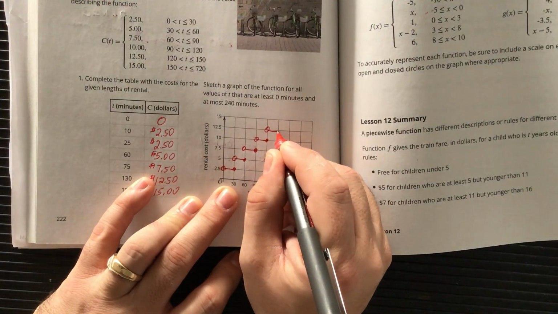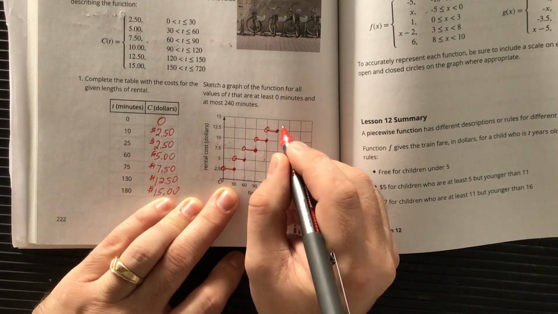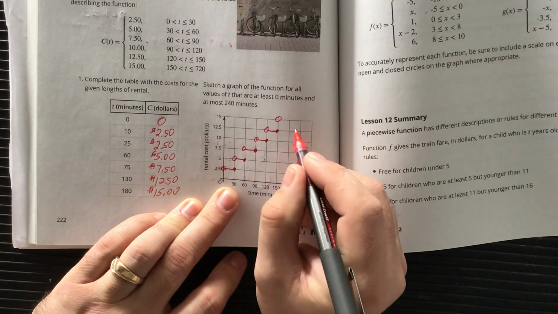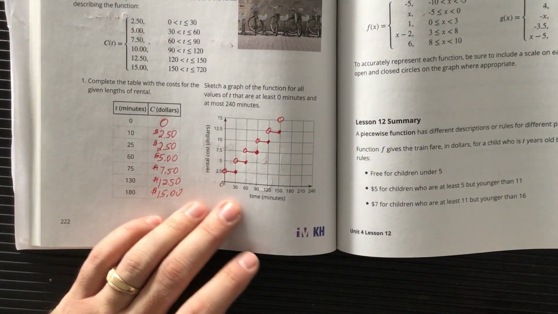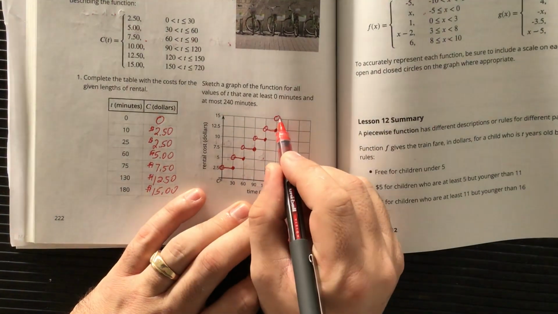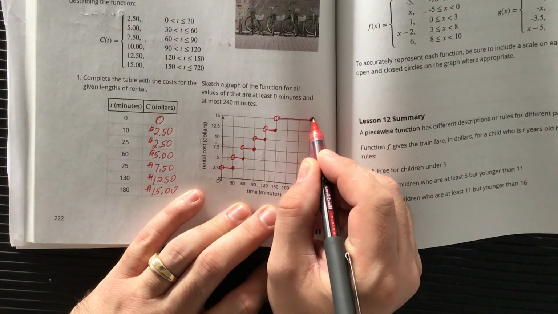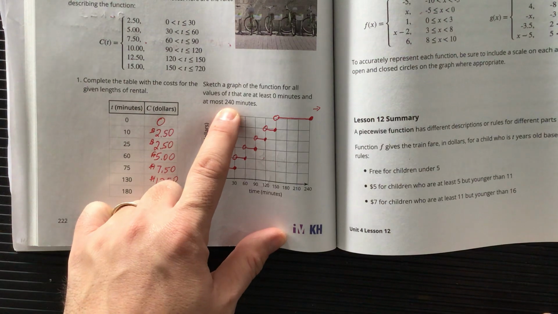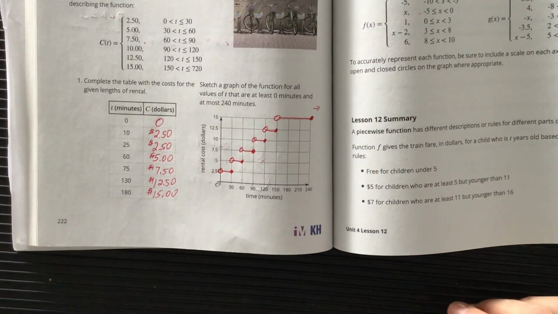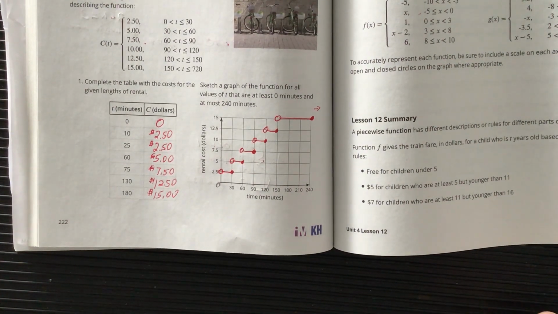So what do you think of these so far? Easy. Eh. I can't even go to 240, it's gonna continue on past that. Yeah, how do we do that? Do we just go? Well, it says at most 240, so I'm gonna stop there. There it is, pieced together. Again, watch the circles, open or closed, they make a big difference.